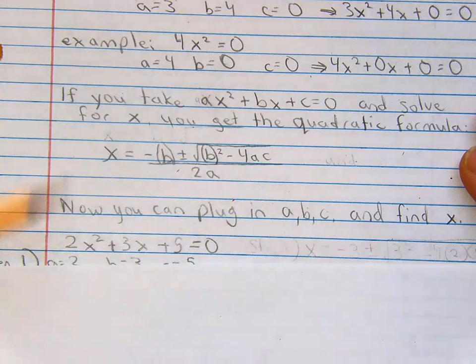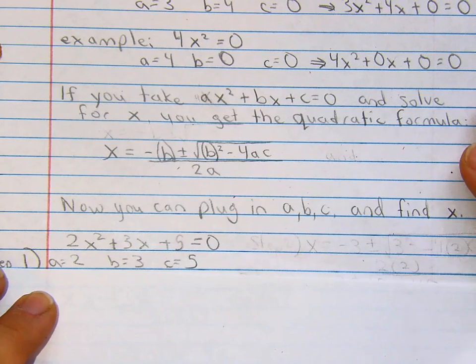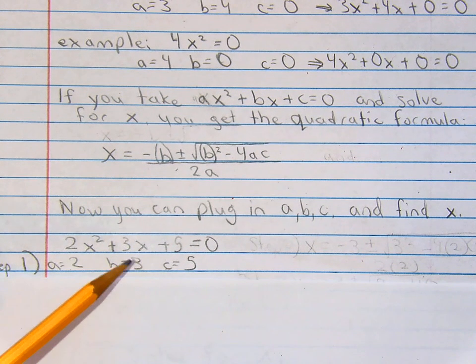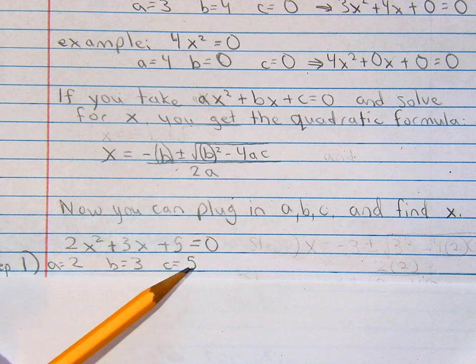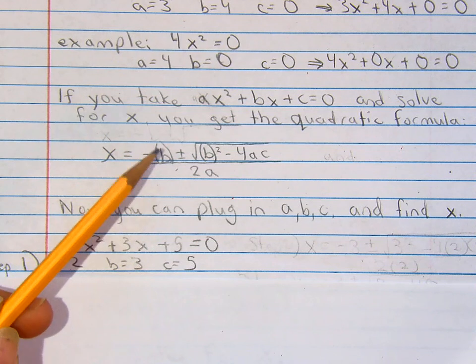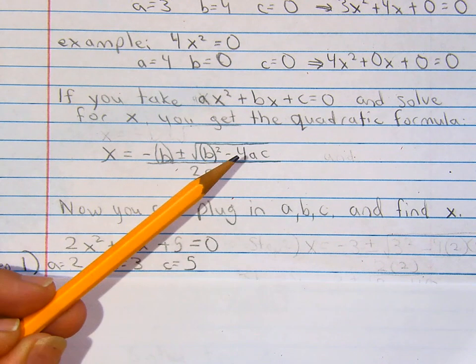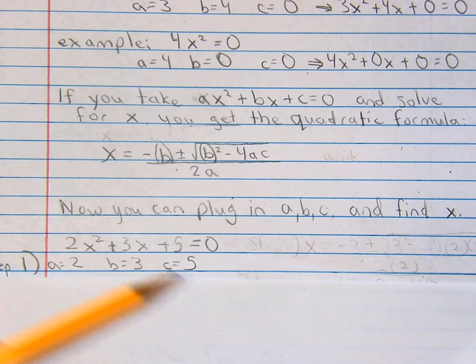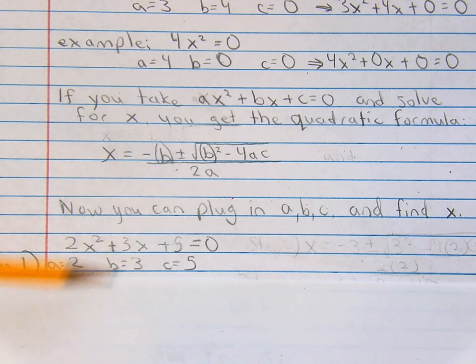So let's go back to our original example equation that we had at the top. As before, we recognized what a equaled, what b equaled, and what c equaled. So once we take those from the standard formula, I can now start substituting them into my quadratic formula and solve for x.